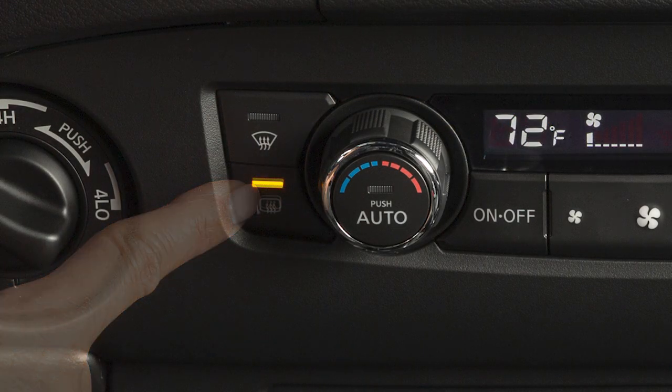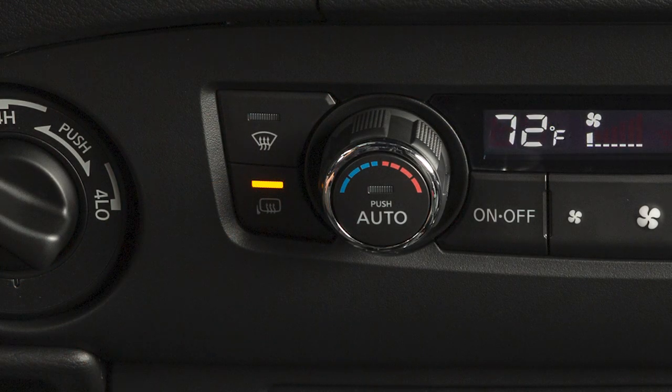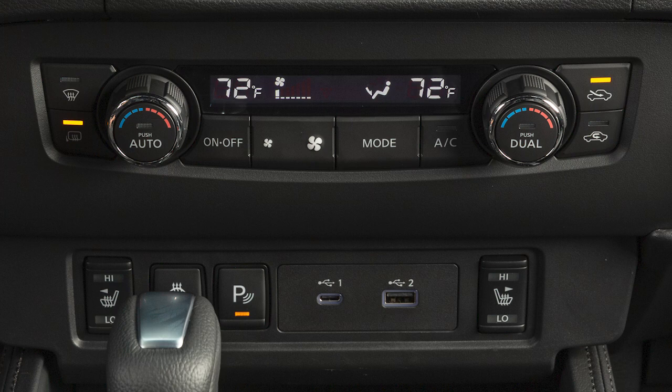Press this button to defrost the outside mirrors if so equipped. If not turned off manually, this function will automatically deactivate in a period of time.